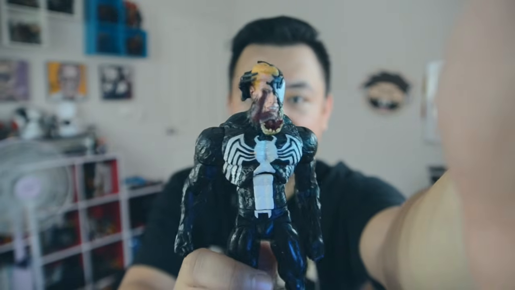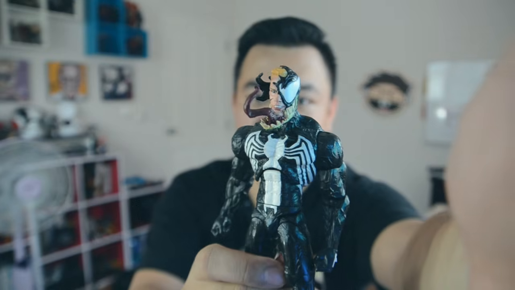Spider-Man and Venom have always been some of my favorite characters to draw because they're just really dynamic and awesome looking. And for Venom, I like to draw him like this, sure, but I also like to draw him mid-transformation, just like this. How cool is that?